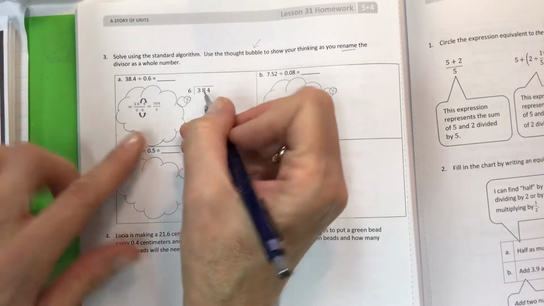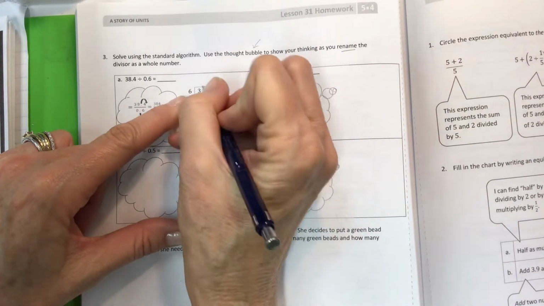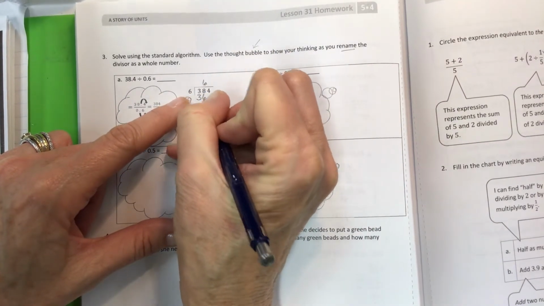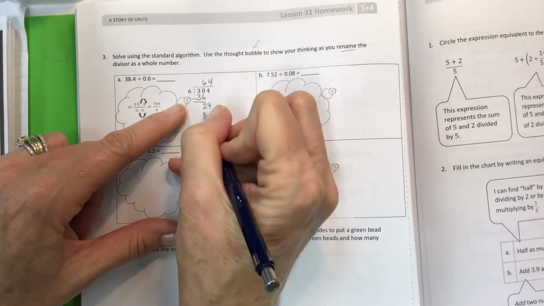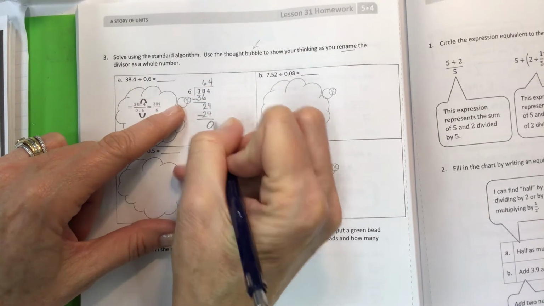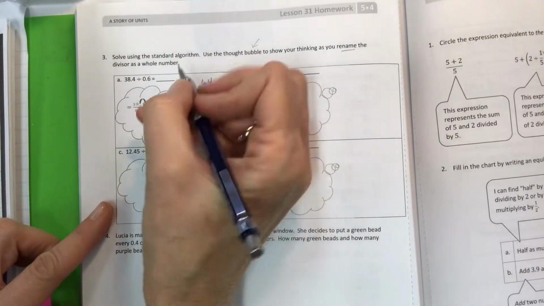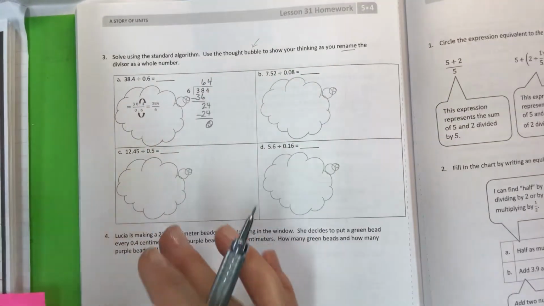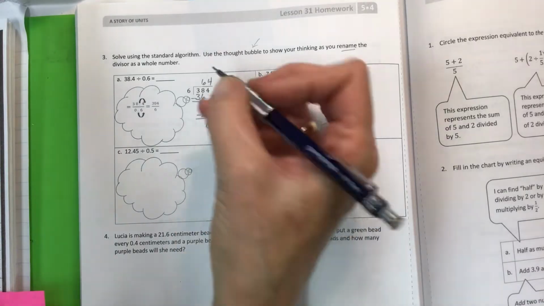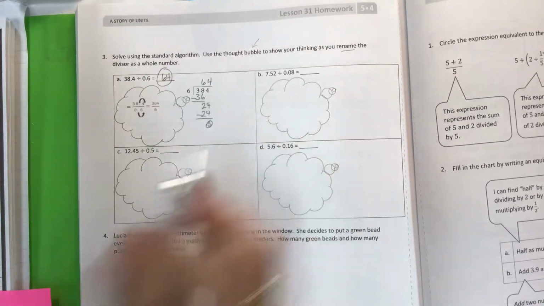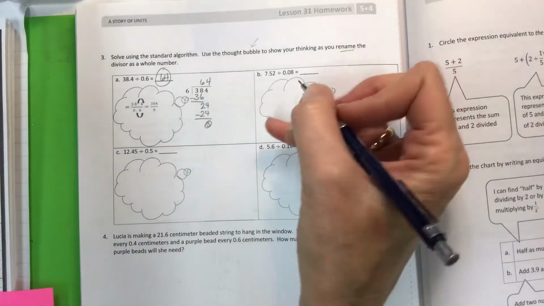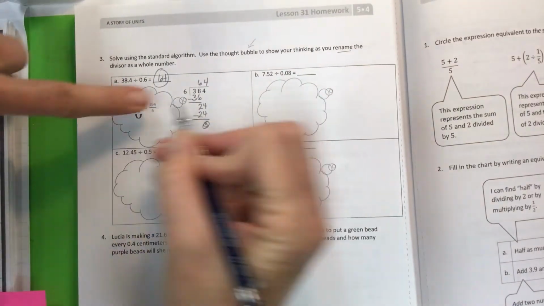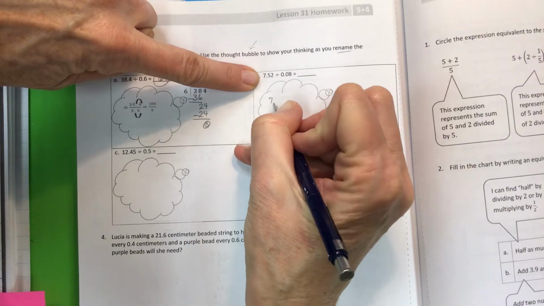Do the standard algorithm here. 38 divided by 6 should be 6 because that's 36. Subtract and get 2. Bring down your 4. Multiply. Subtract. Hello, Bob. 64 is your answer. There's no estimating step here, so you can write it in there if you want or circle your quotient up there. Just make sure you're showing your final answer. So copy the process here.